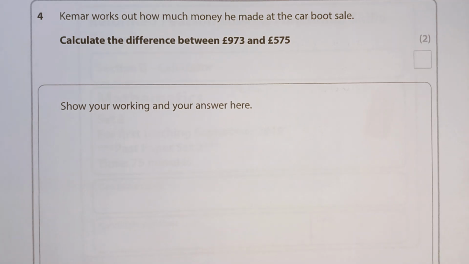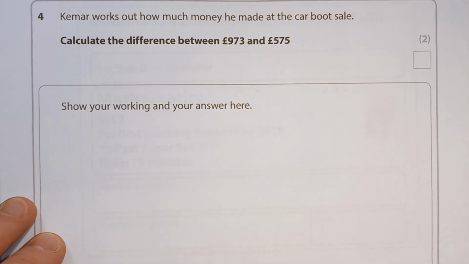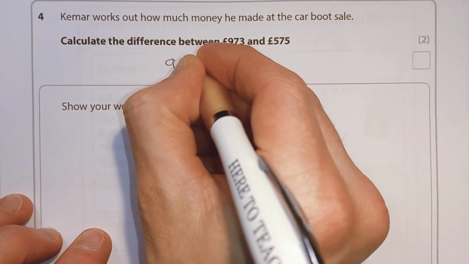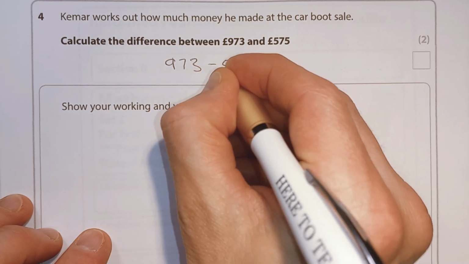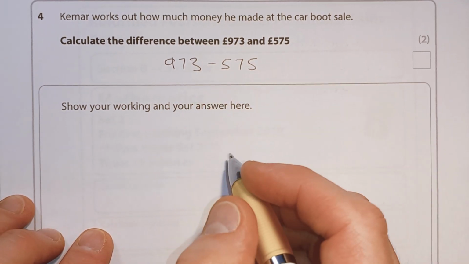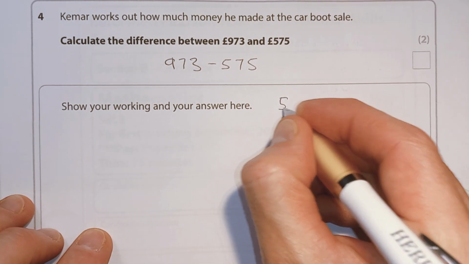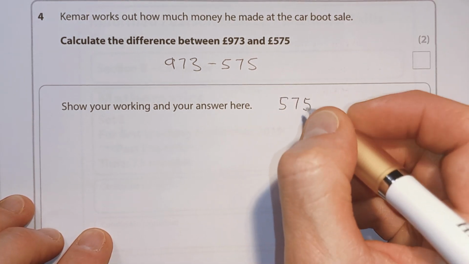Question 4. Kemal works out how much money he made at the car boot sale. Calculate the difference between 973 and 575 pounds. So you could do 973 minus 575, and you could do it as a column. What I'm going to do, I'm going to do it a different way. I'm going to count up instead.